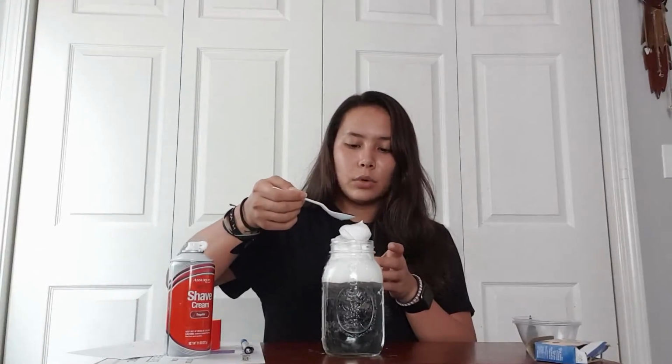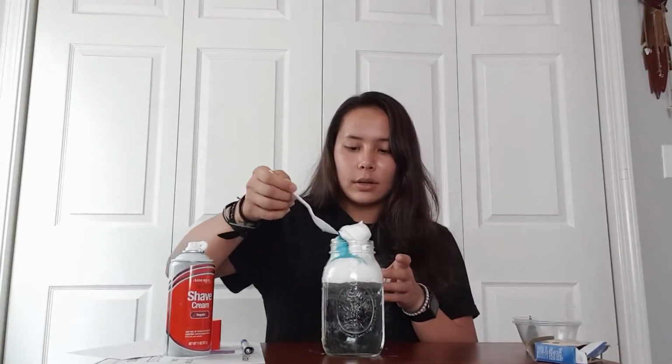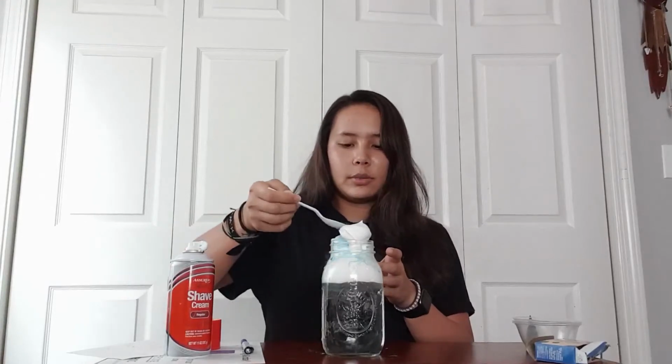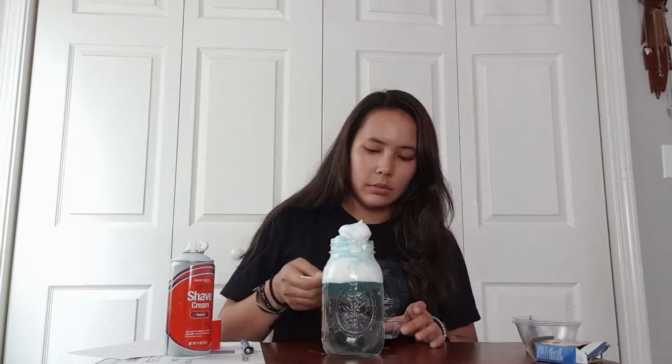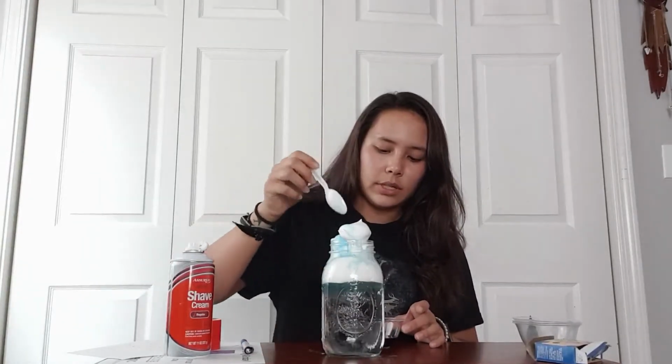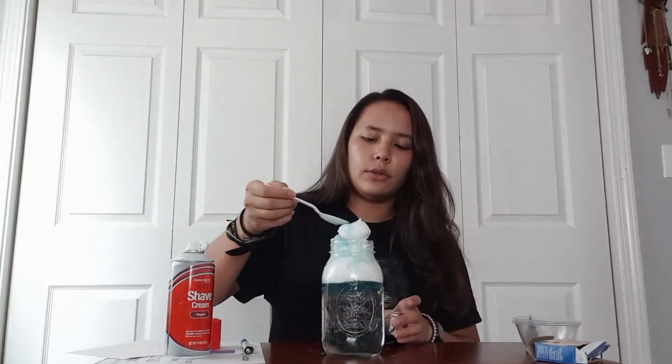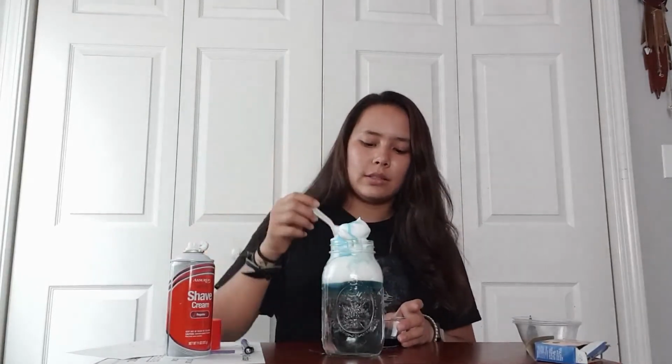So this is our cloud. It might not weigh 1,000,000 pounds yet. So it's collecting more water. So I'm going to add water to my cloud. And as my water begins to come into my cloud, the shaving cream is having a harder time holding all this water, so eventually it's going to start raining because it can't hold a lot of water because it's already so full. So this is what happens when it begins to rain in the sky.